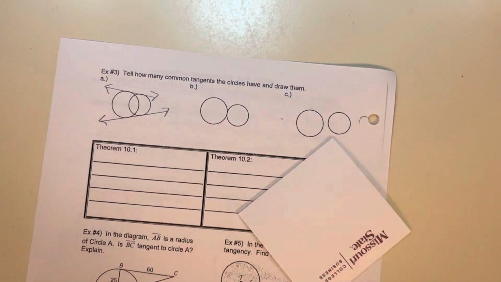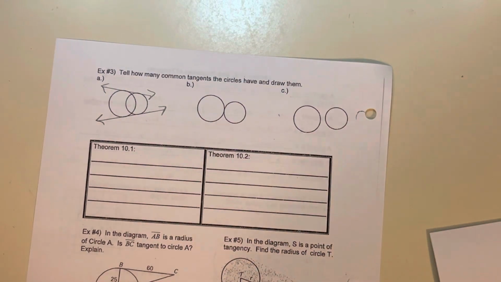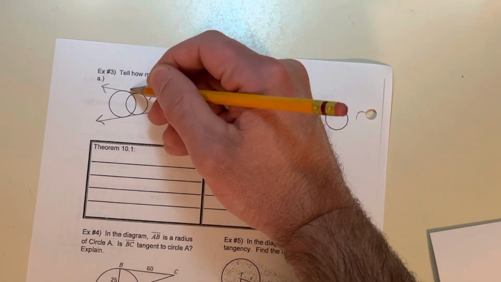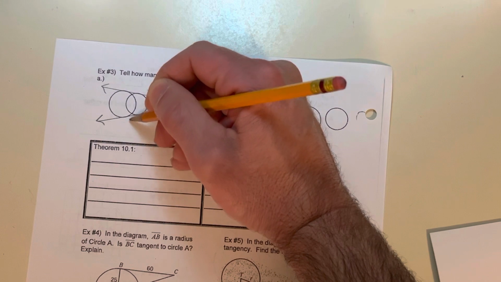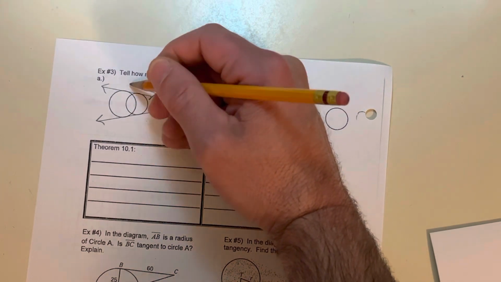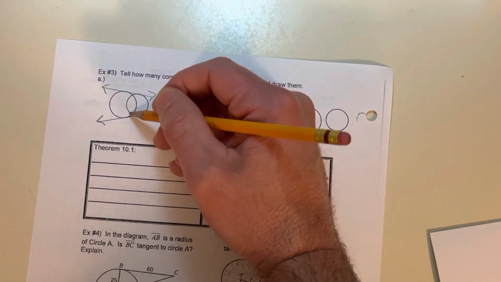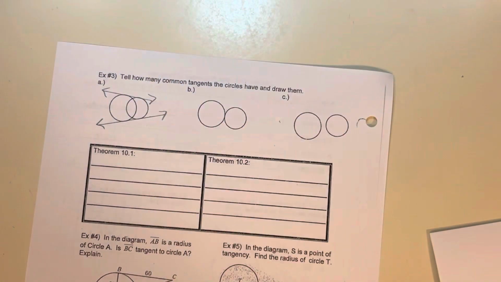And I don't see any other way to do it. You might be thinking, well, you could draw one that hits right there, but it wouldn't be a tangent, would it? It would be hitting each circle twice. So that's it. We're stuck with the 2.